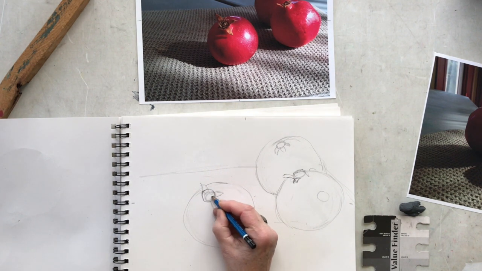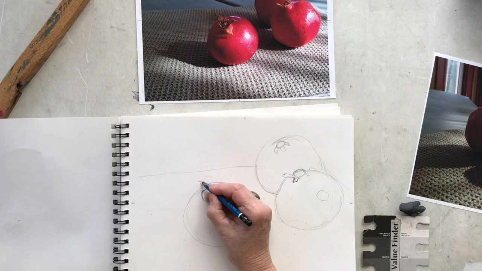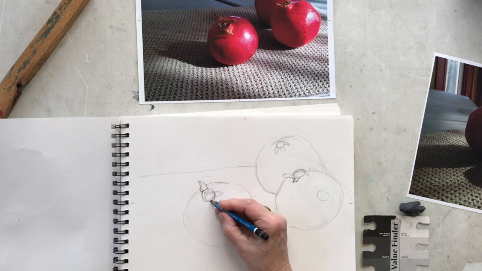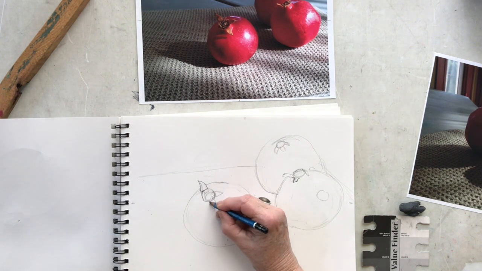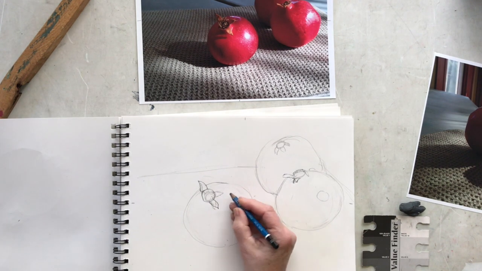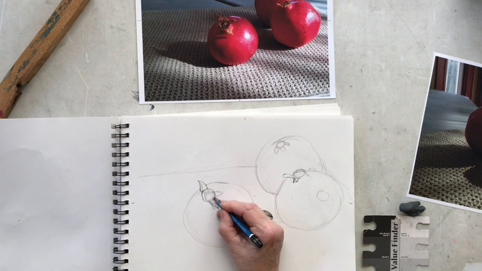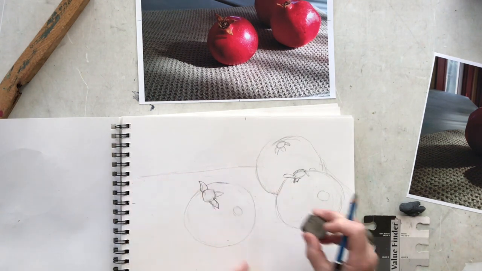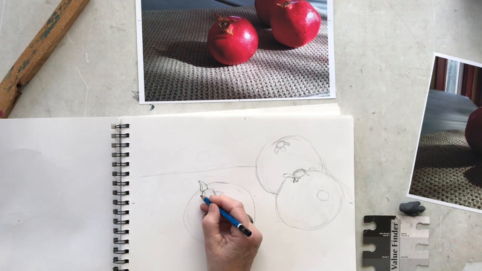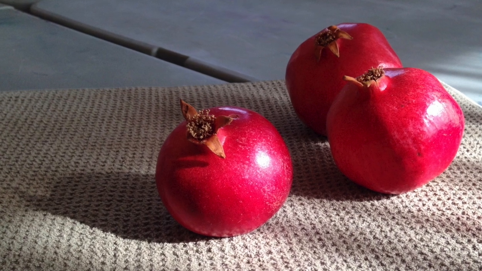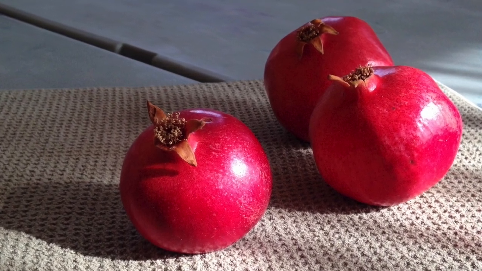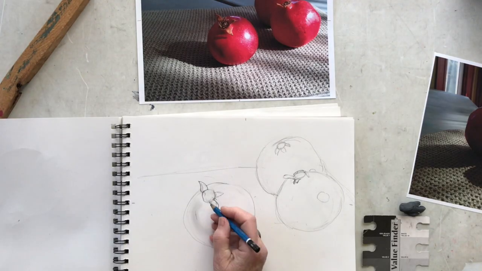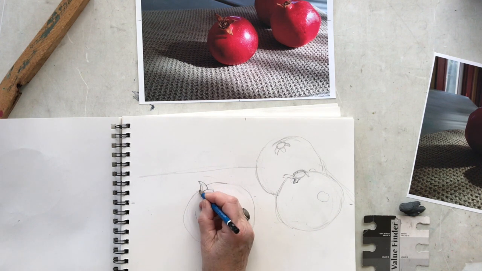Let's let that be a little bit bigger, and then that guy can stick out a little further. And this feels like it comes off that angle a little more. Now, my darkest area is right in here, right into this part of it. So let's work on that first.